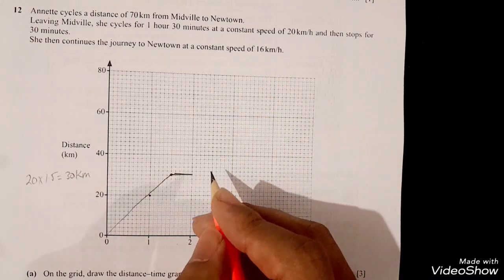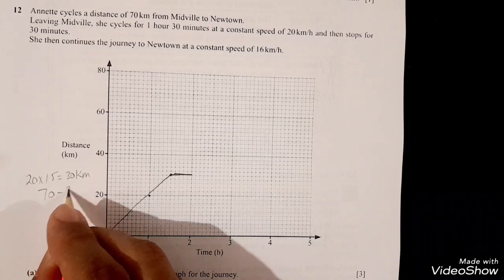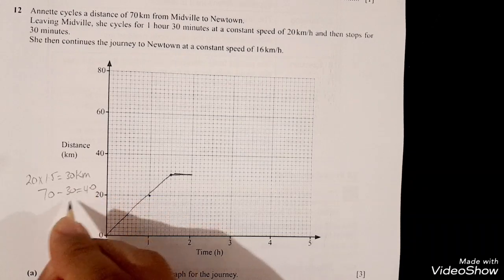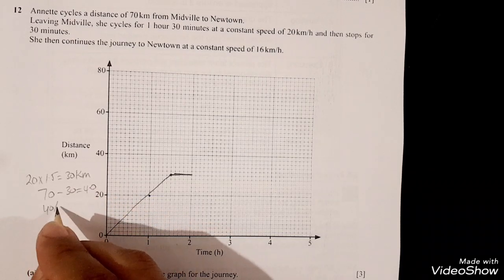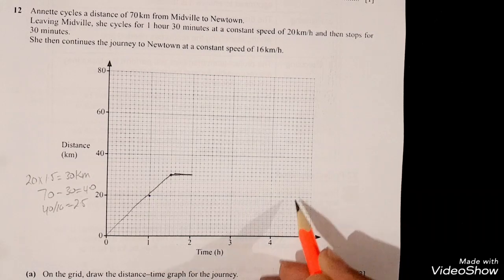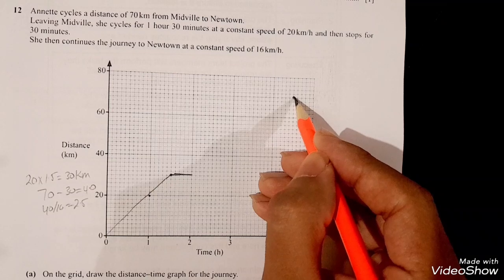So now the remaining distance is 70 minus 30, which will be 40 kilometers. So 40 divided by 16 will be 2.5 hours. So 2.5 plus 2 hours will be 4.5 hours, and she will cover the distance of 70 kilometers.